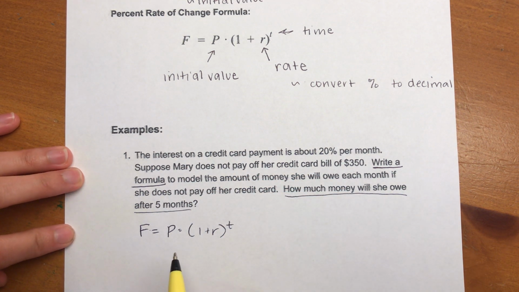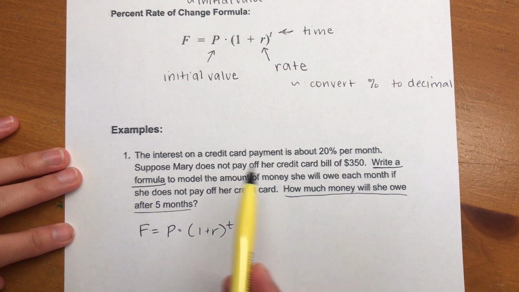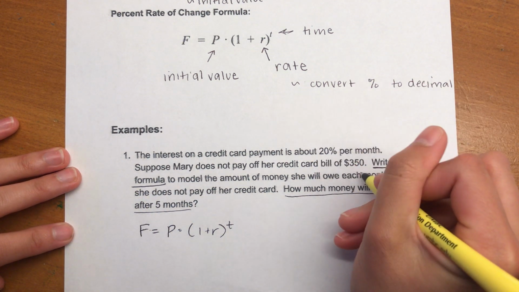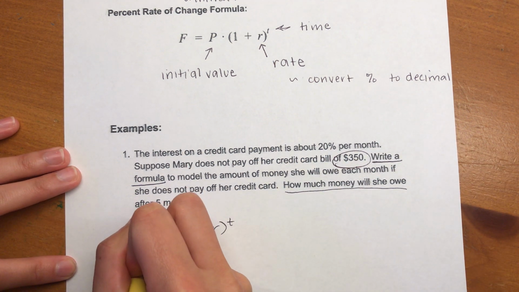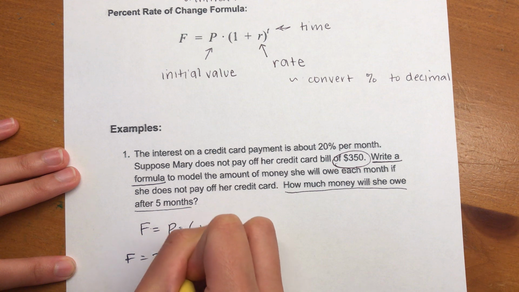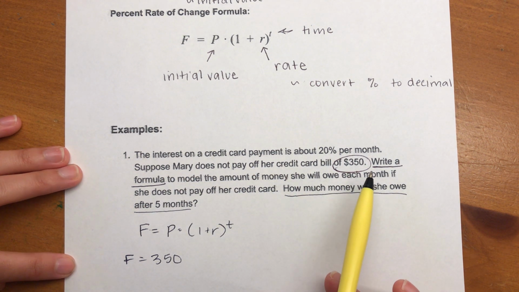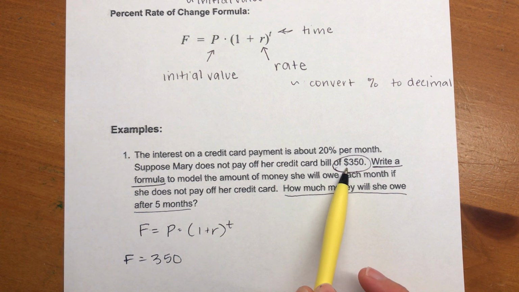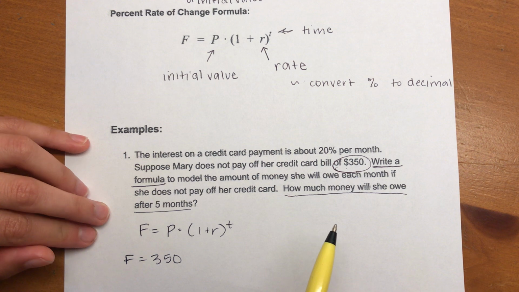So I need to fill in whatever I can, right? So P is an initial value. Do I have an initial value? Yes. I'm going to circle this. $350 is my initial value. So I know that's my initial value because that's how much debt she started with. So she had a bill of $350. That's at the start. In 5 months, it's going to be different.